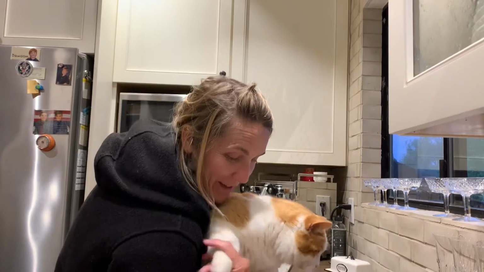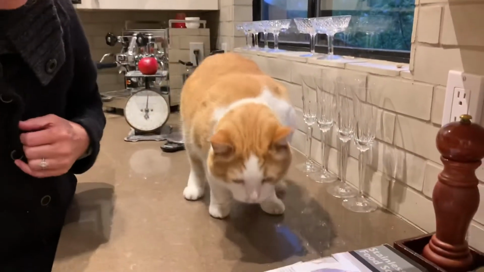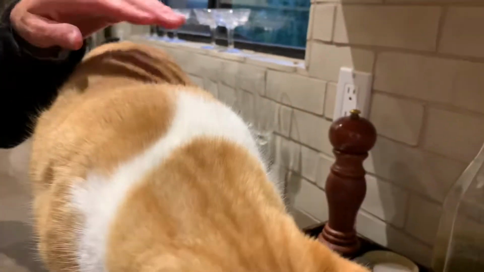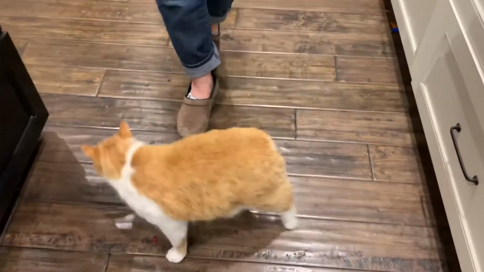Oh, let's see if I can, this is typically off limits. So you know how yesterday I talked to you a little bit about weight? Well, Oliver is a 13-pound cat. And today's lesson is about weight. Now I'm talking about the customary system here. Looks like he wants down. I'll put him down. Okay, thanks, Oliver.